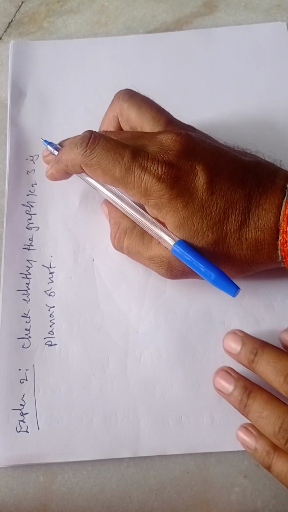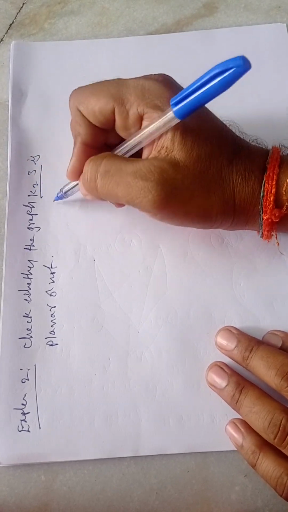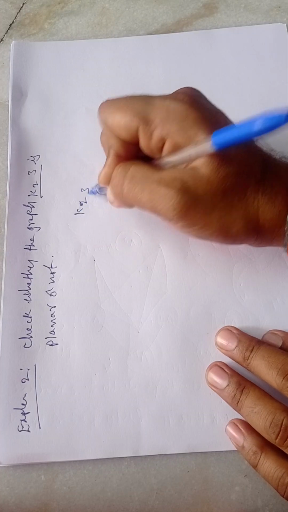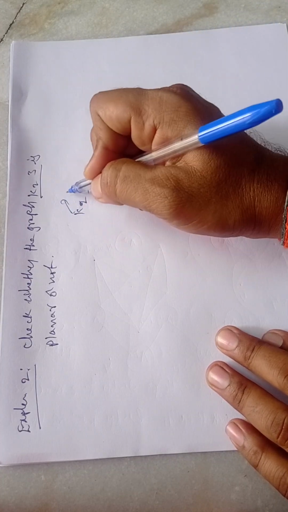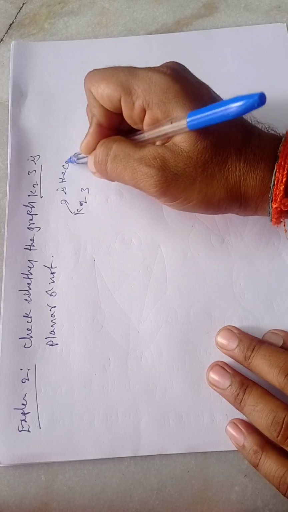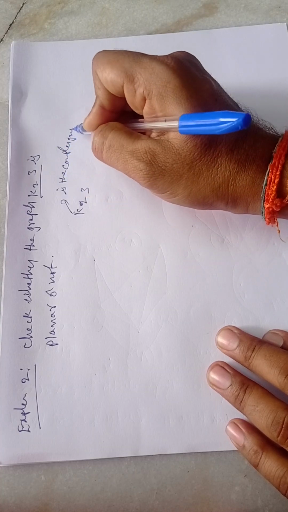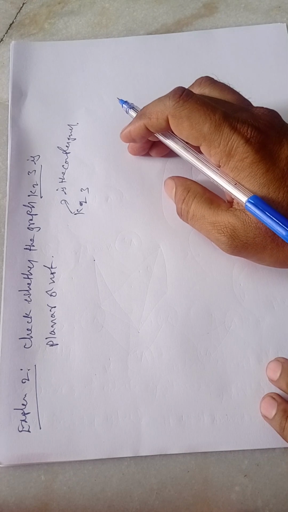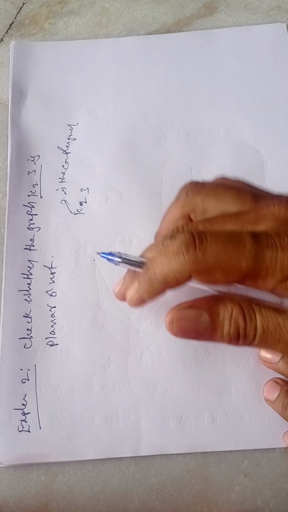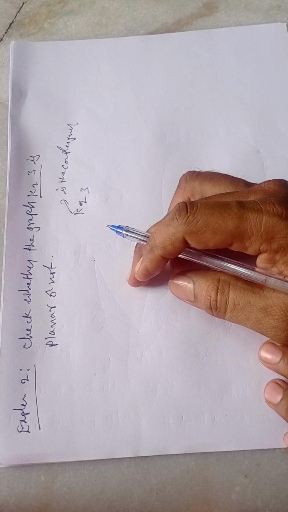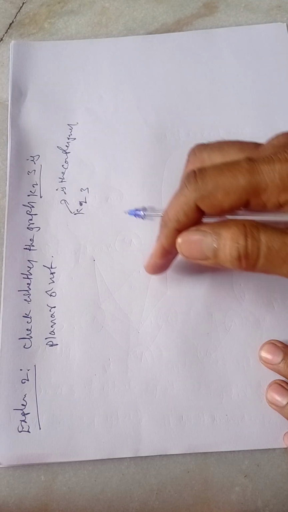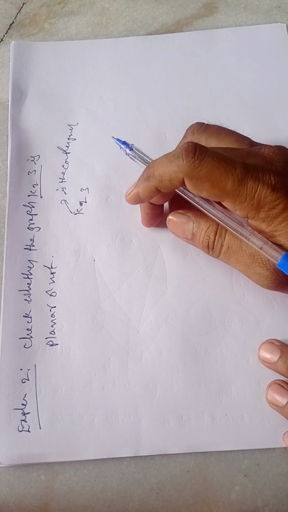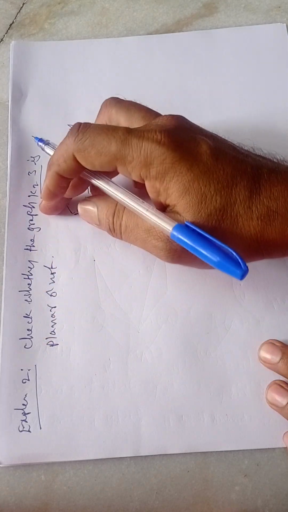K23, where K is the complete graph. A complete graph means each vertex has an edge to all the remaining vertices in the graph, so it is called a complete graph.